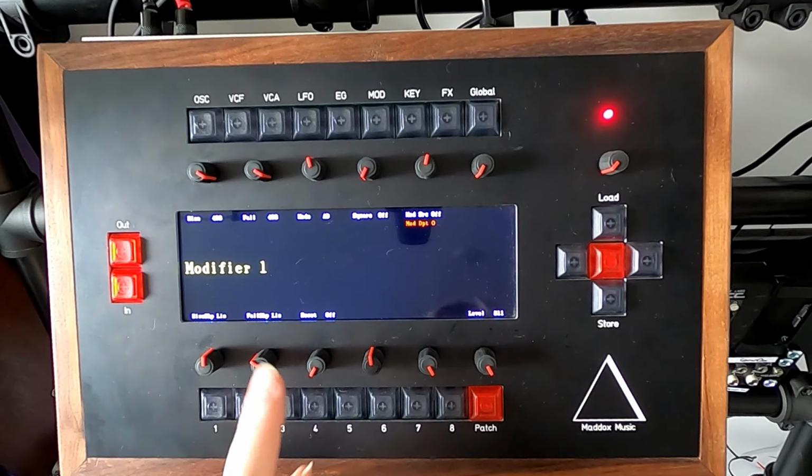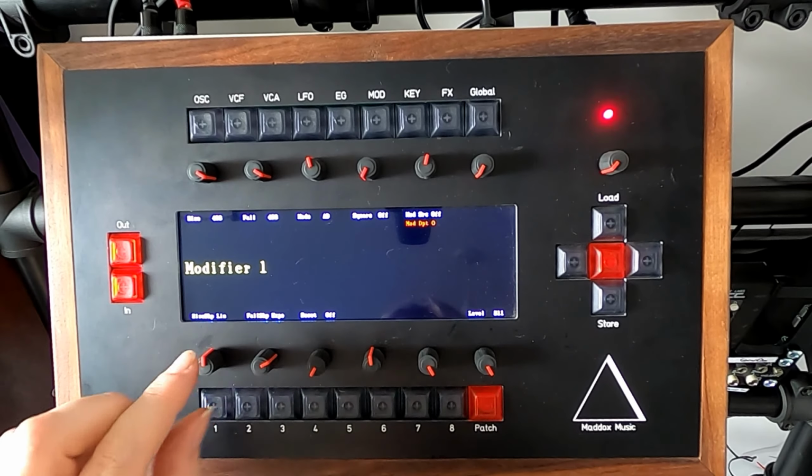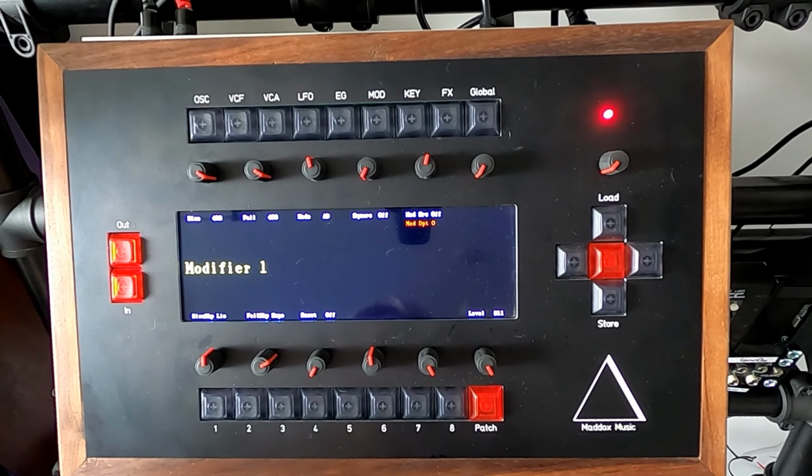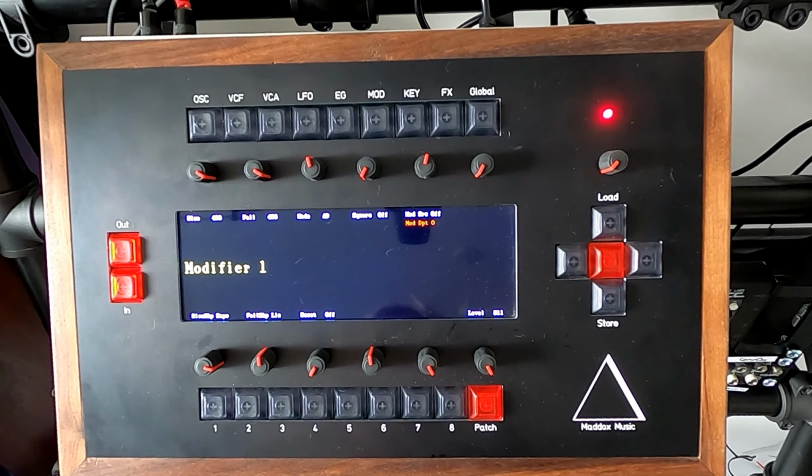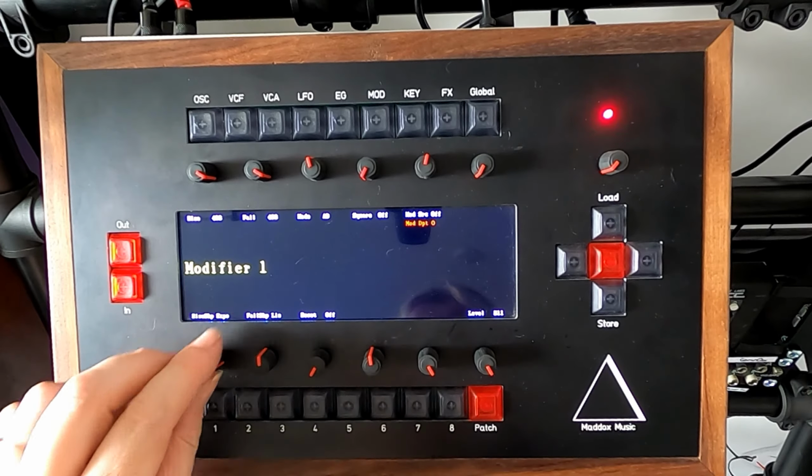Now you can put these independently into linear or exponential mode. So we'll just have linear on the attack and a nice quick exponential decay. Or we can have 2 exponential. We can have an exponential linear, depending on what you prefer.